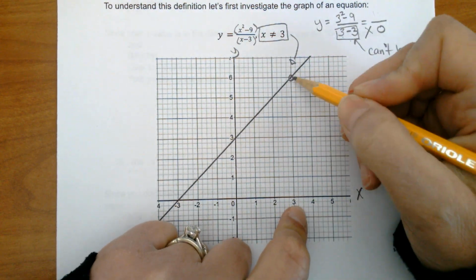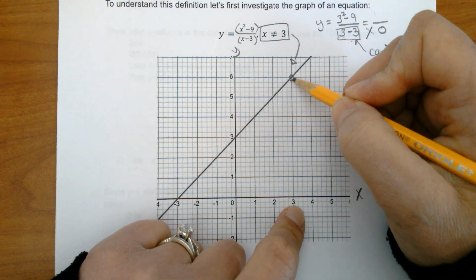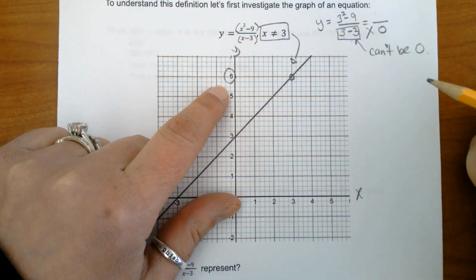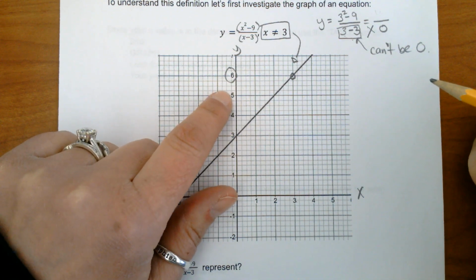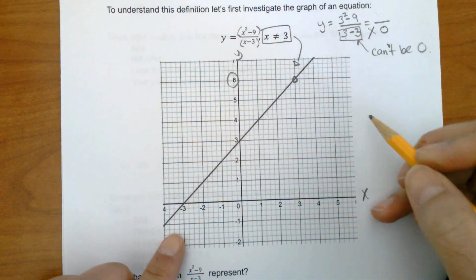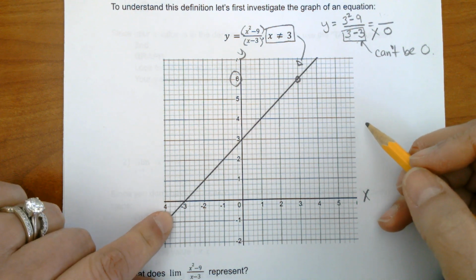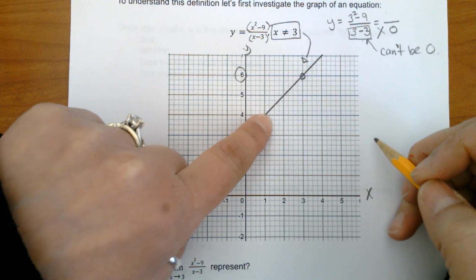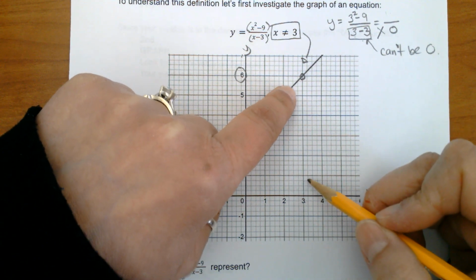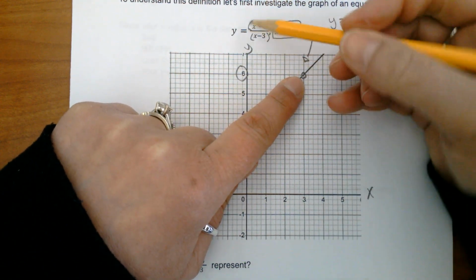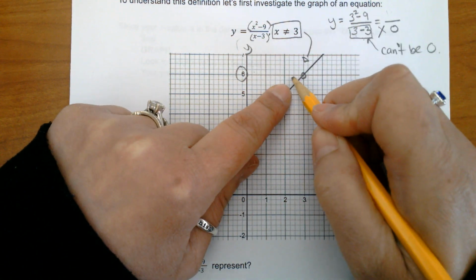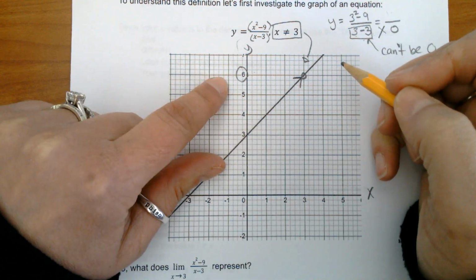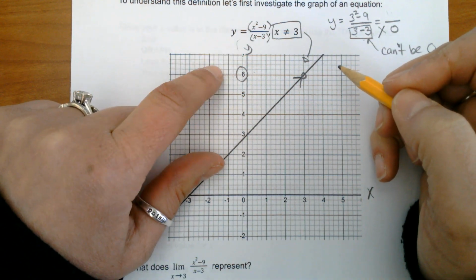And if it can't equal 3, what's the y value that it will never reach? Well, the y value that it will want to reach, but will never reach, is 6. So if we come in from these negative values, if I ride this line, negative 3, negative 2, negative 1, and I approach the number 3, I am never going to be getting to 6. I'm going to be getting as close as possible to an x value of 3 and a y value of 6, but I'll never make it.